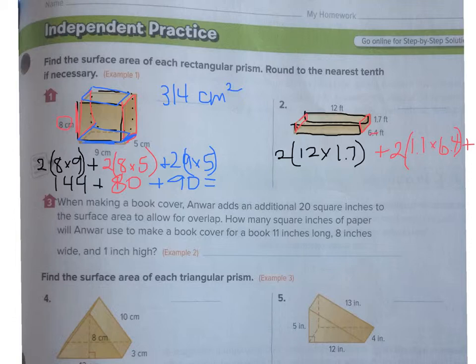And my last sides I need to do are the top and bottom. Sorry, it's getting a little messy, but as we can see, the length is 12 and the width is the 6.4. So do the 2 sides, the top and bottom, times the 12 times 6.4. And now figure out the math and add them all up, and that will be the surface area, which is 216.2 feet squared.